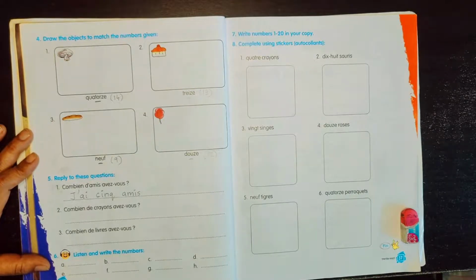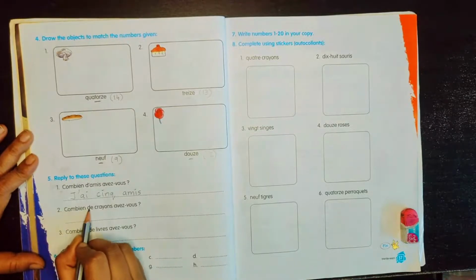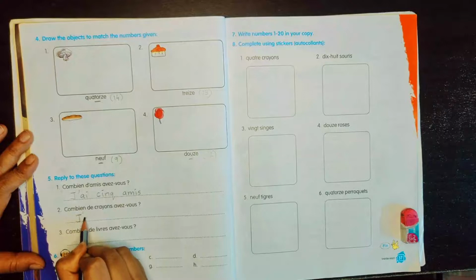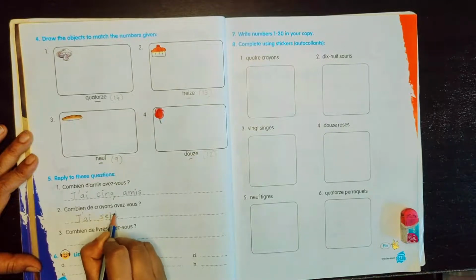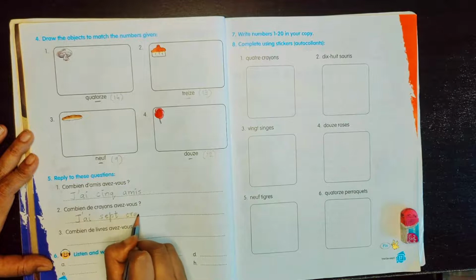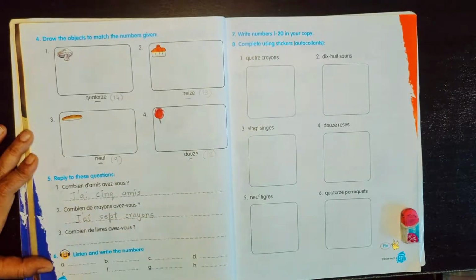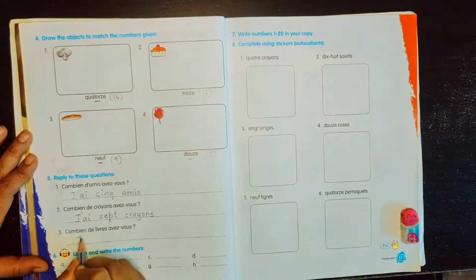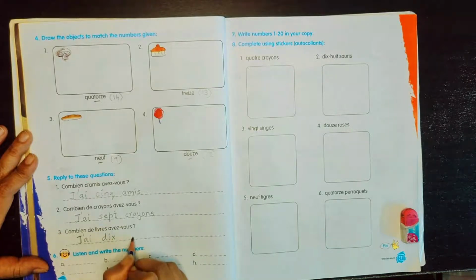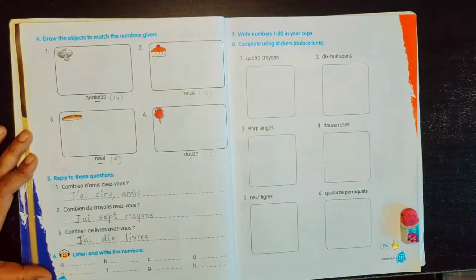Combien de crayons avez-vous? How many pencils do you have? Combien de means how many, and I have means J apostrophe A-I. I have. How many pencils? Sept crayons. S-E-P-T means 7 crayons, pencils. How many books do you have? Say I have 10 books. So what will you say? J'ai dix books. L-I-V-R-E-S. Livre means books. Crayons means pencils. Ami means friends. A-M-I-S means friends. Okay, so I have 10 books.